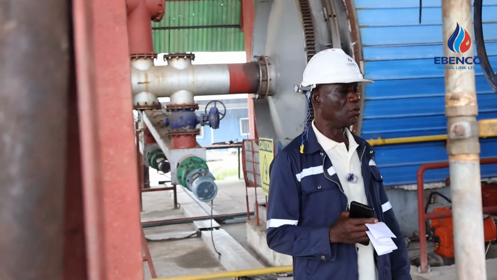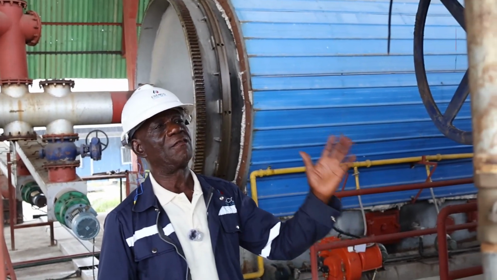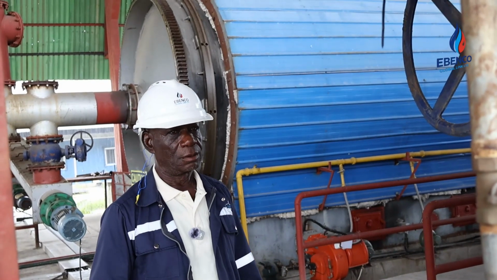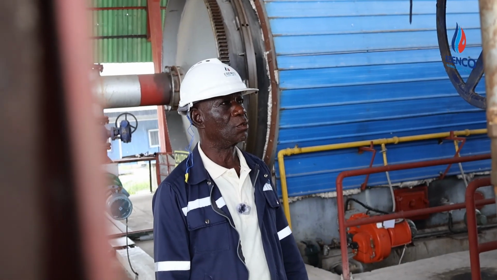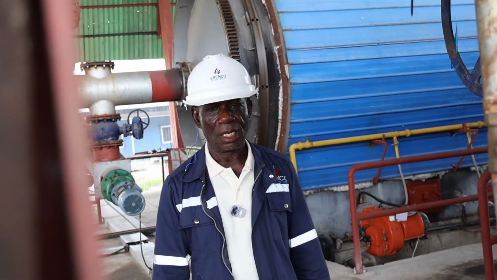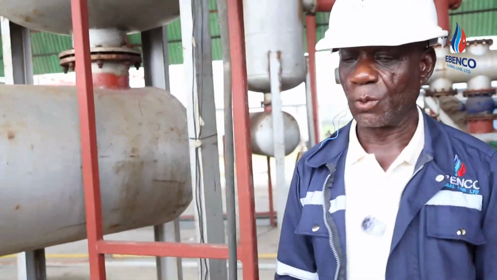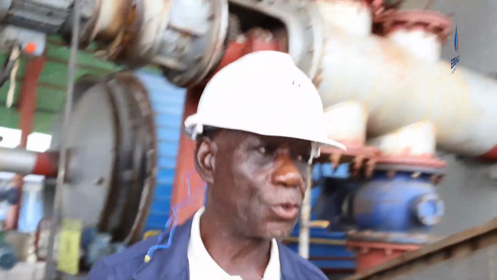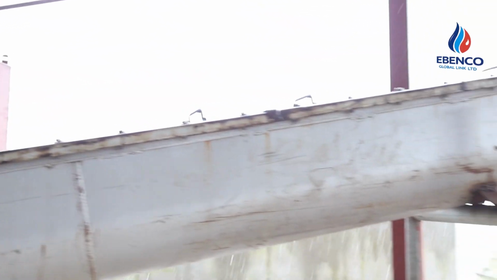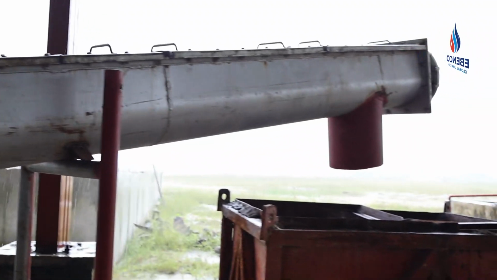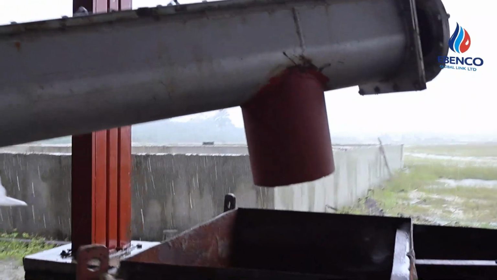After attaining a level, what we do, we need to come to this point and open the valve and let the dry cuttings go away through the outlet screw. During this period, we have outlet screw 1, outlet screw 2, and this is the skid where the wastes are kept for sample test.